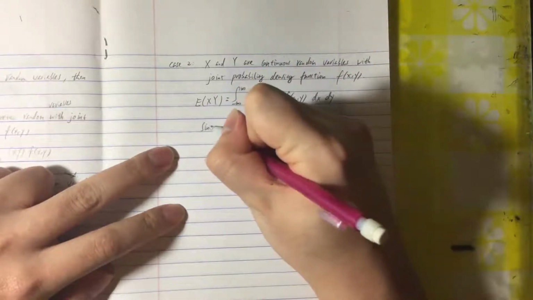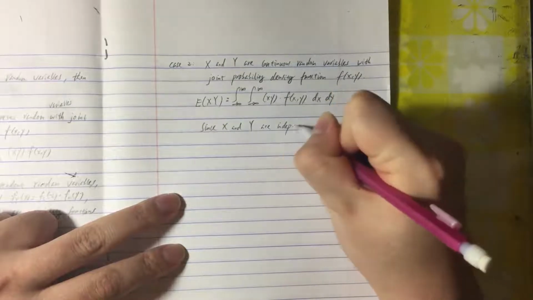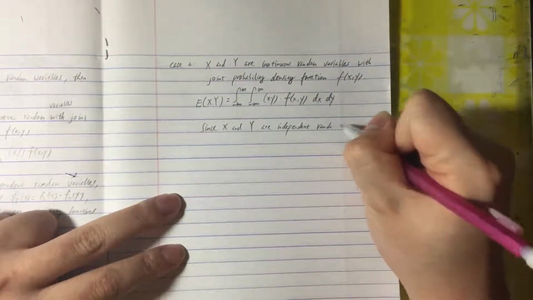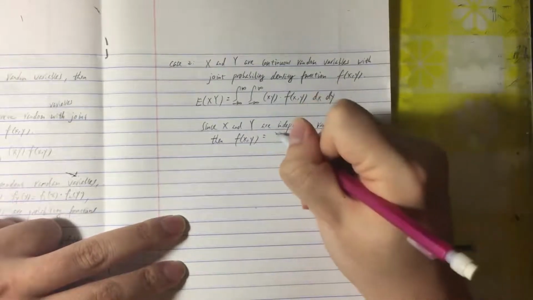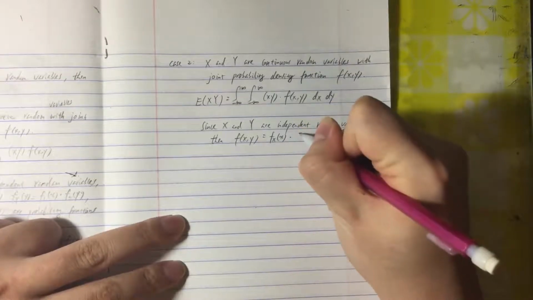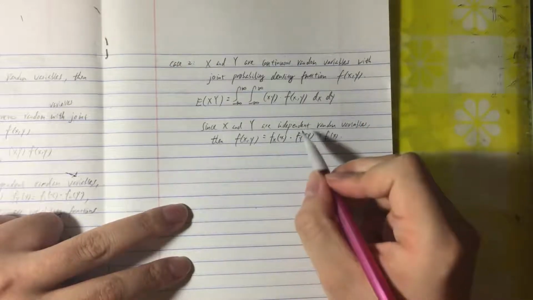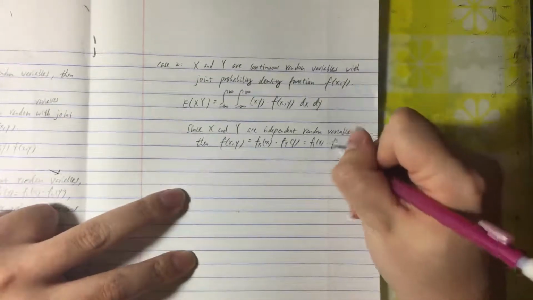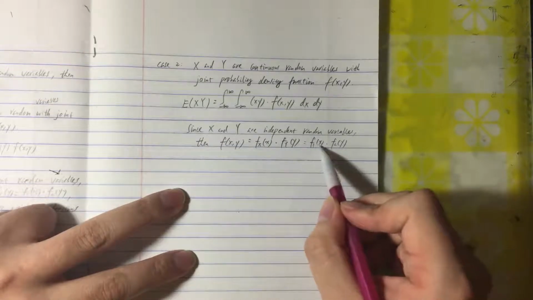Since X and Y are independent random variables, then the joint PDF f of x,y is equal to the marginal PDF of X times the marginal PDF of Y. And since the marginal PDF of X is identical to the PDF of X, and the marginal PDF of Y is identical to the PDF of Y, I can write f of x,y equal to the PDF of X times the PDF of Y.